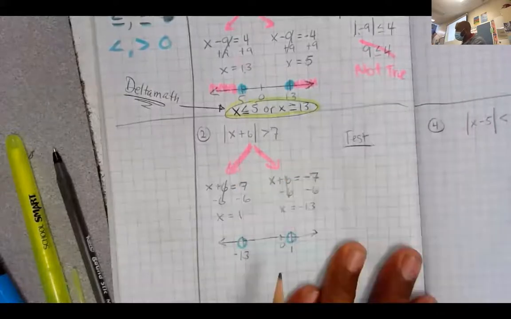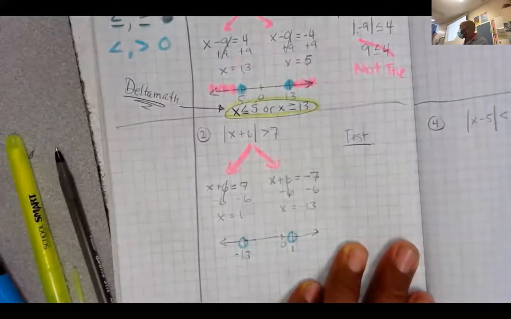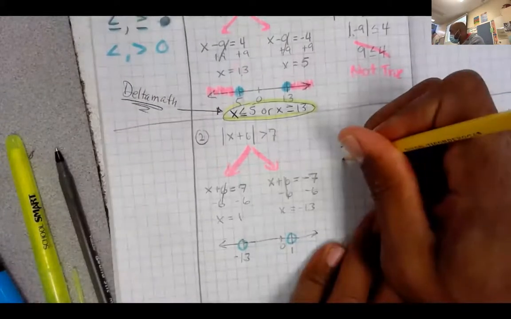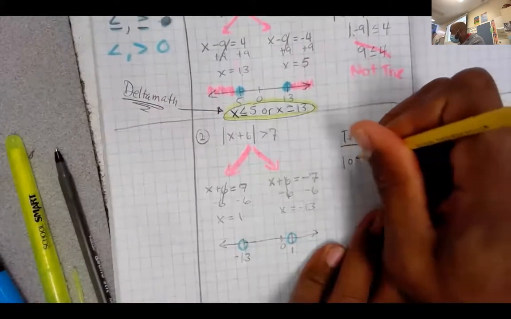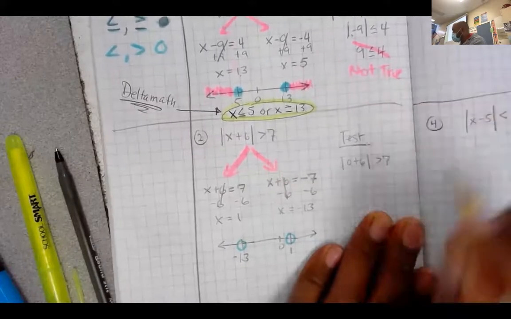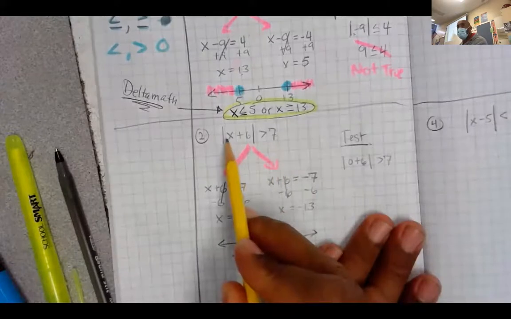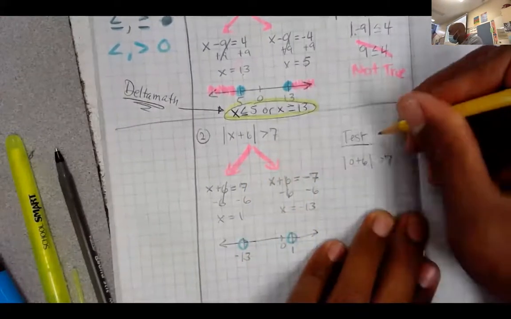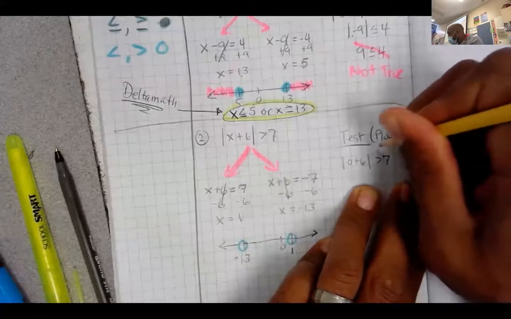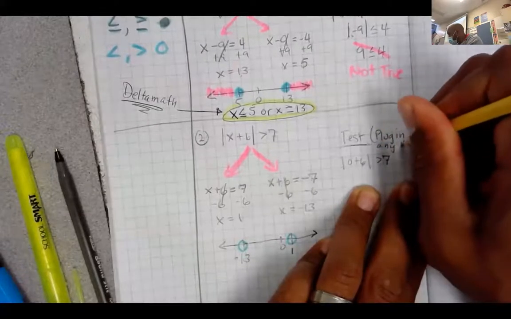Okay, so again, I always like to use 0. It's the easiest thing to plug in. So I'm just going to take that 0, plug it in, and see if it's true. So 0 plus 6 is greater than 7. So I'm basically just repeating that and plugging in the 0. And here, let's actually make a note of that. So plug in any number.